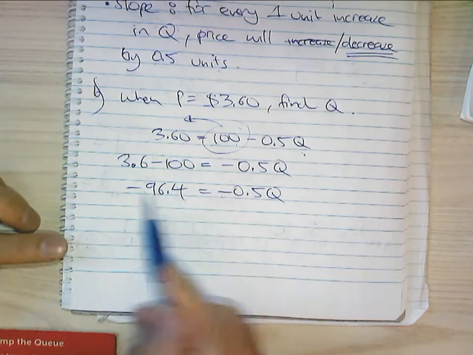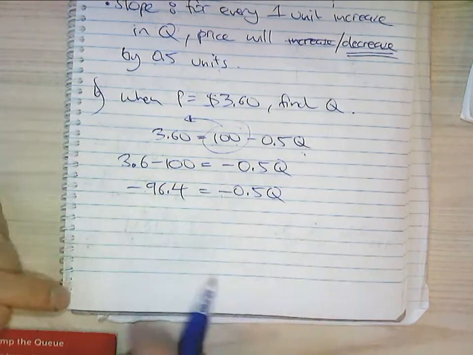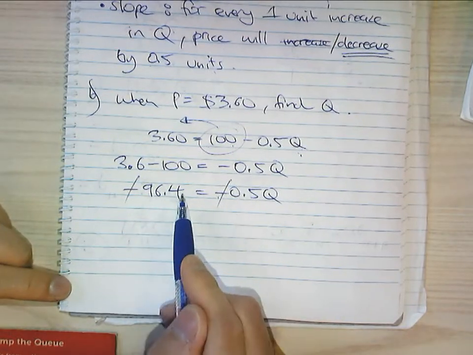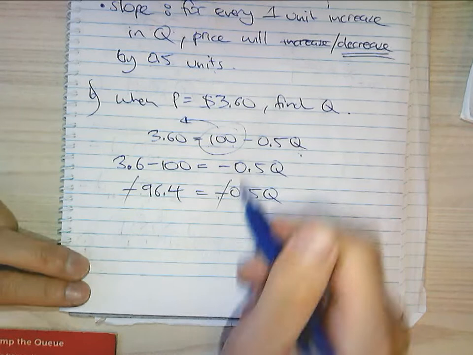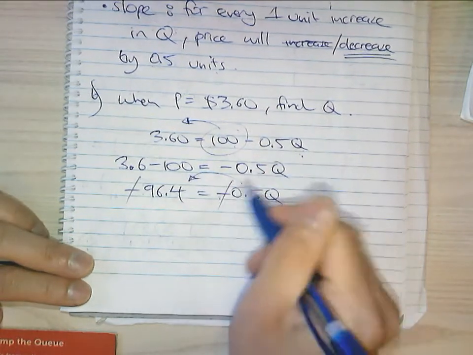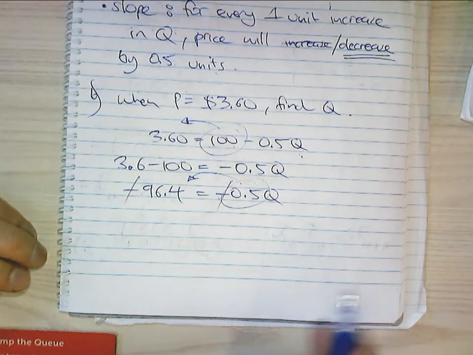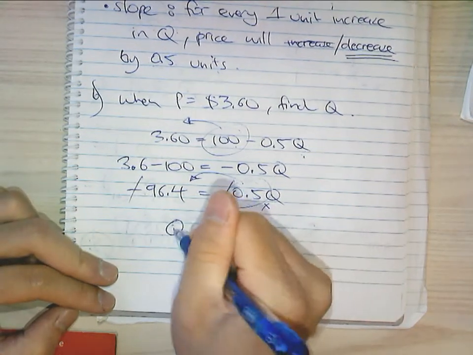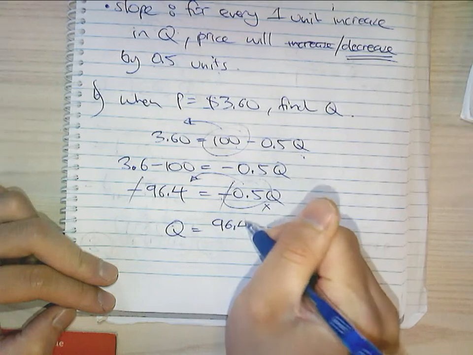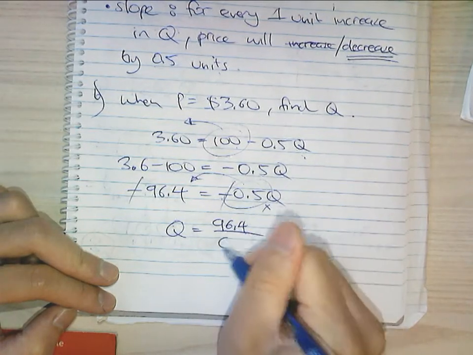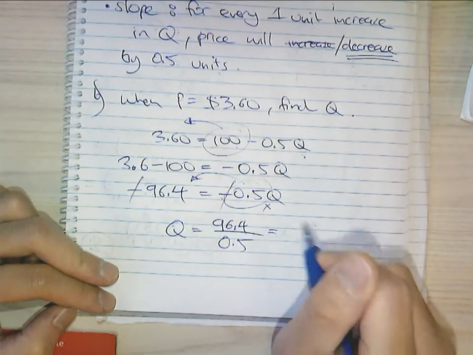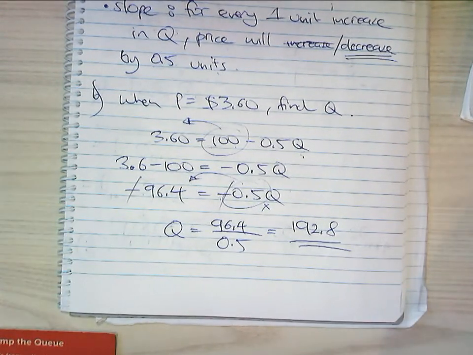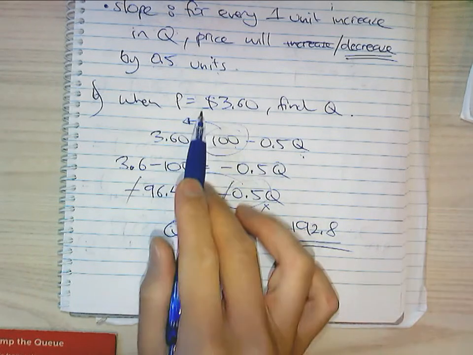Okay, we've got negatives on both sides. We can just cancel them out, leaving just 96.4 equals 0.5Q. We can bring 0.5 to the other side by doing the opposite of whatever it's currently doing. At the moment, it's being multiplied to Q, right? So to bring it to the other side, you do the opposite of multiplication. So you go 96.4 divided by 0.5 and you're going to get an answer of 192.8. Okay, so there's your answer for Q when price is 3.6.